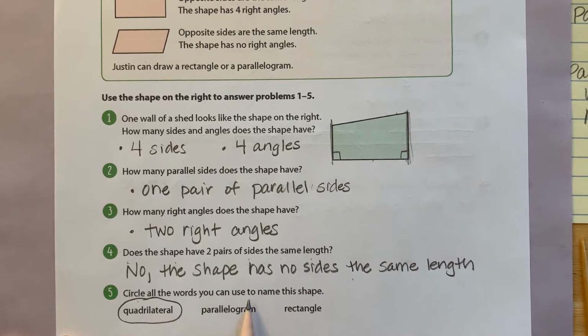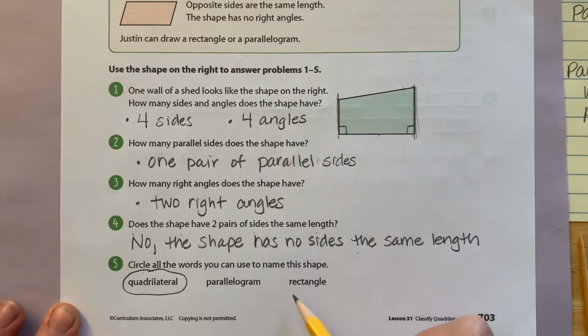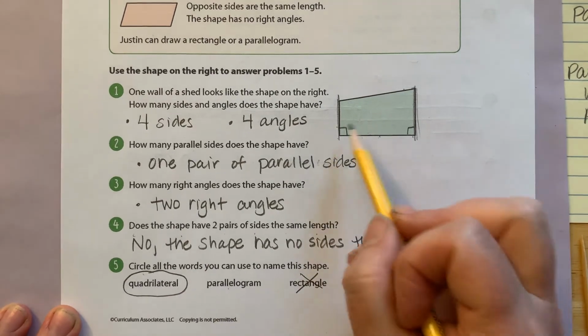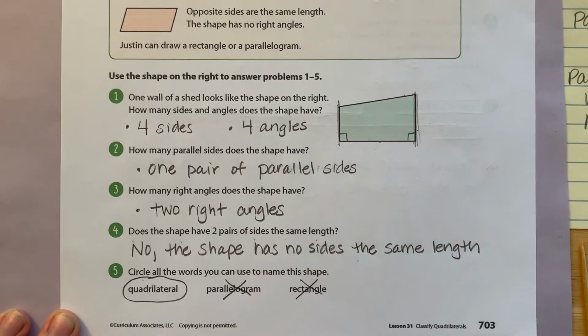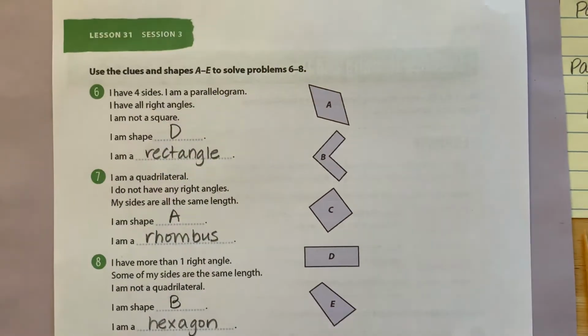Circle all the words you can use to name this shape. Well, it can't be a rectangle because it doesn't have 4 right angles. It's not a parallelogram because it doesn't have 2 sets of parallel lines. So it has to be a quadrilateral. Okay, flip the paper over.